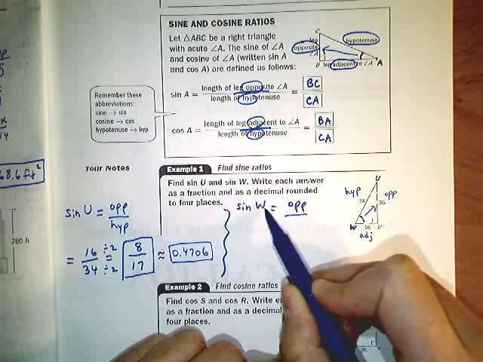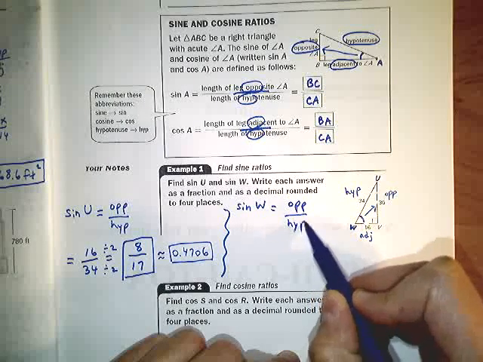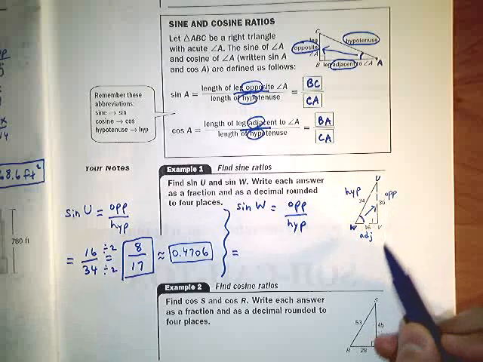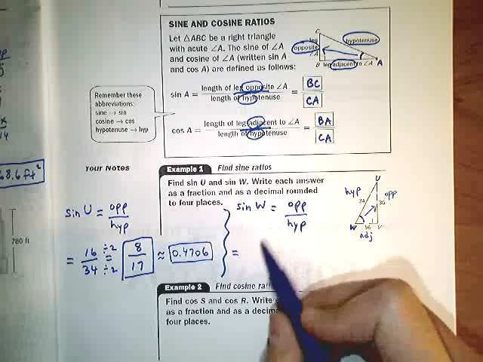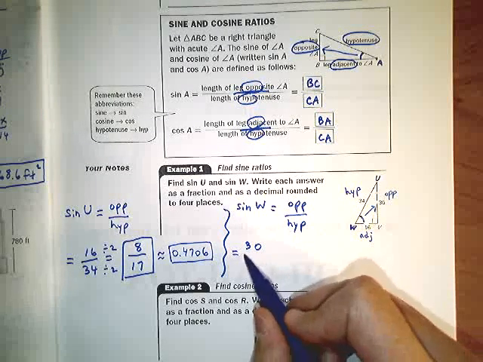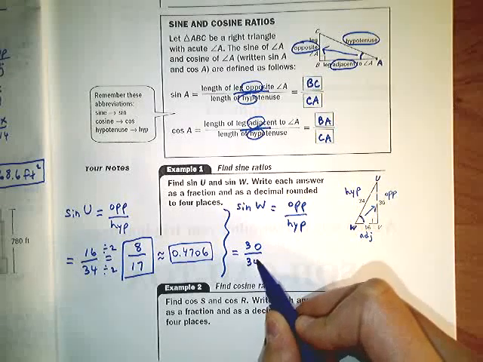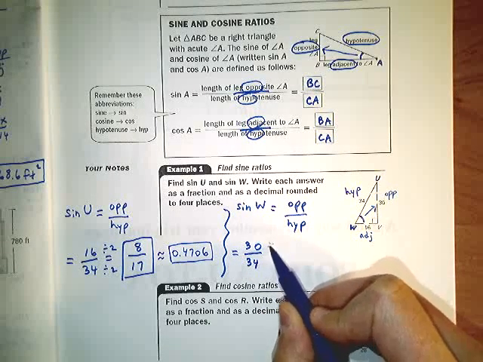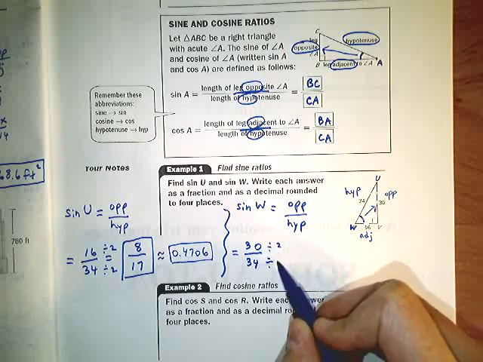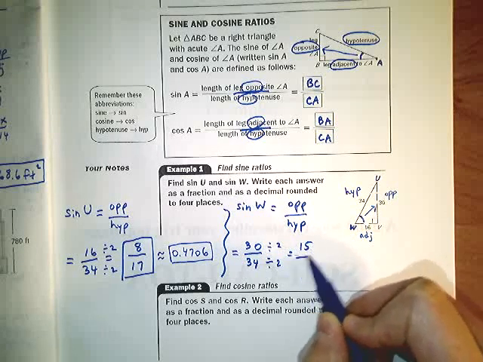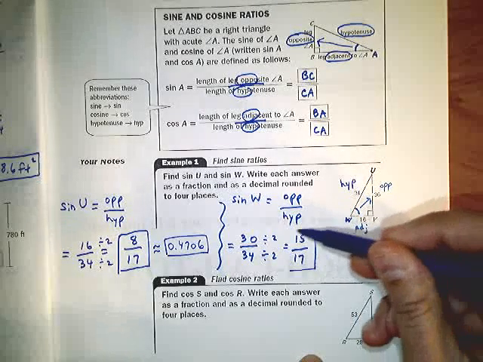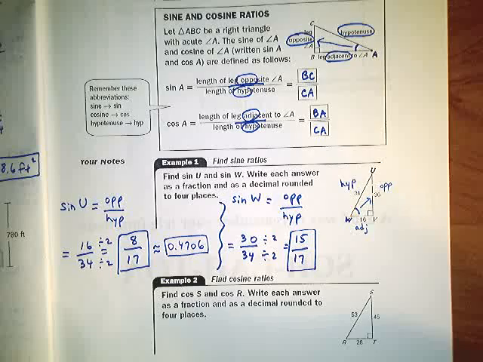So now that our reference angle is corner W, opposite over hypotenuse will give us 30 over 34. This is a fraction we can reduce by dividing both the top and the bottom by 2. We get 15/17. That is as much as we can reduce it. It is fully simplified, so that's our fraction answer.